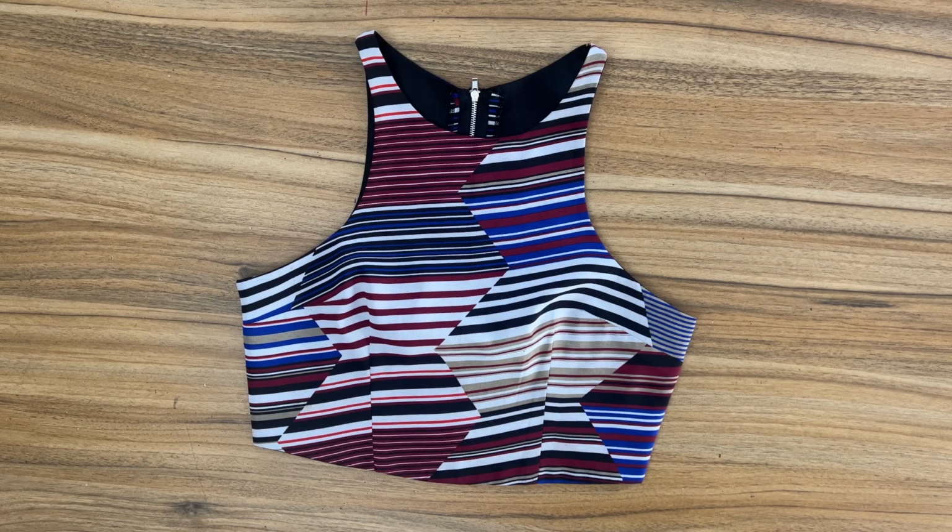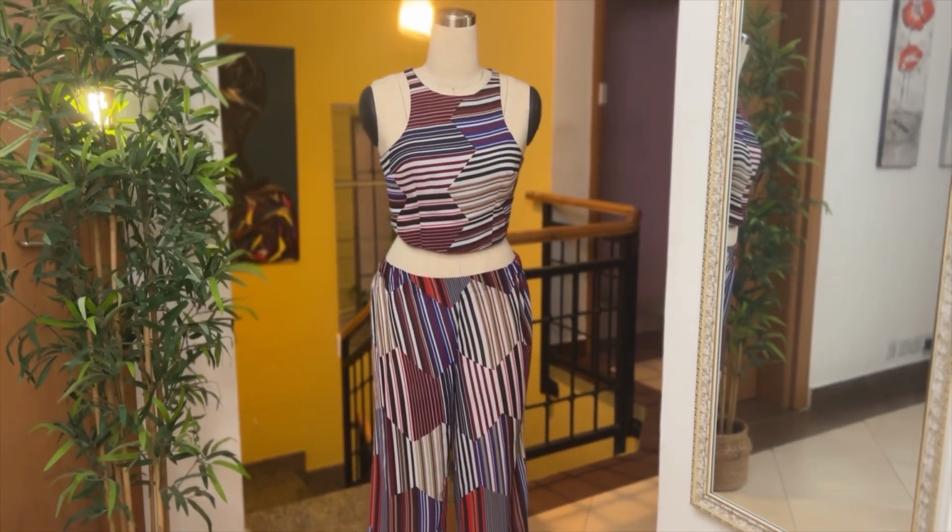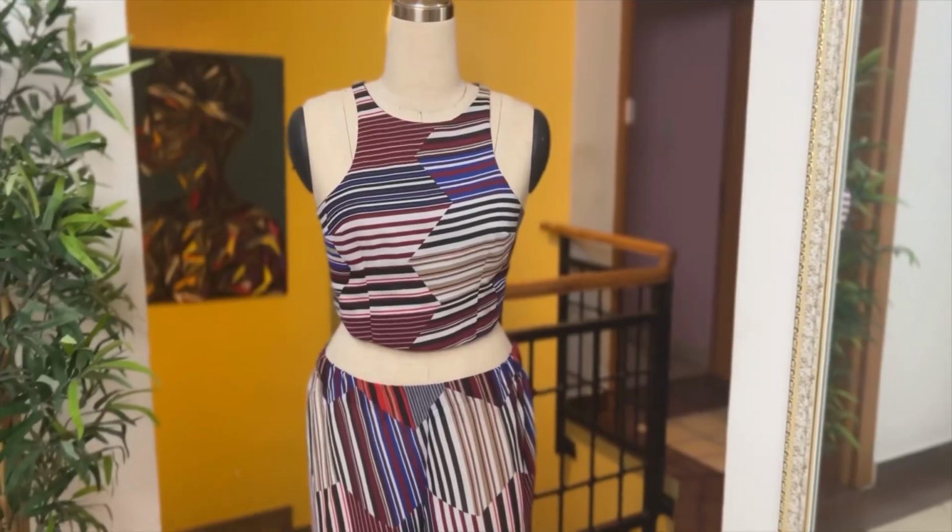Anyway, do let me know if you'd like to see a sewing tutorial for this top. If not, this brings us to the end of this video.